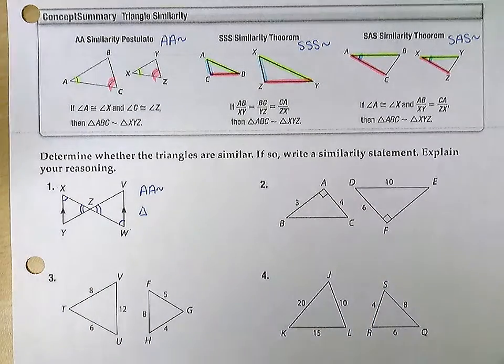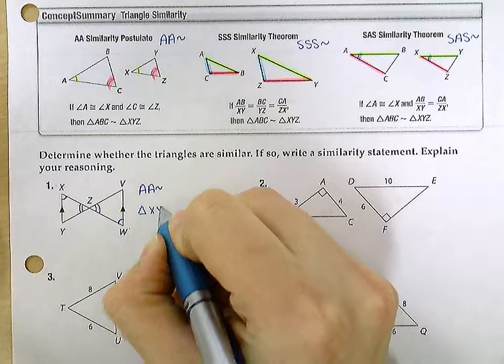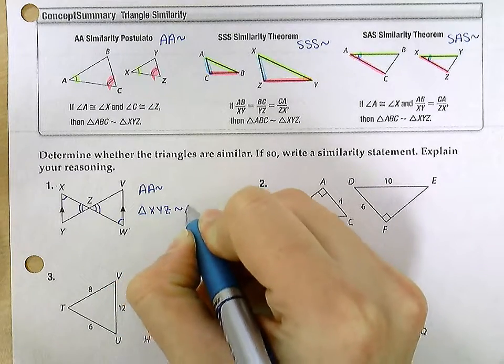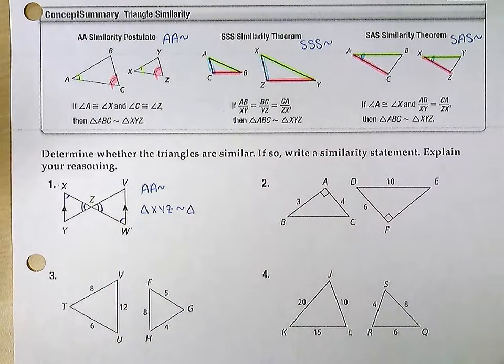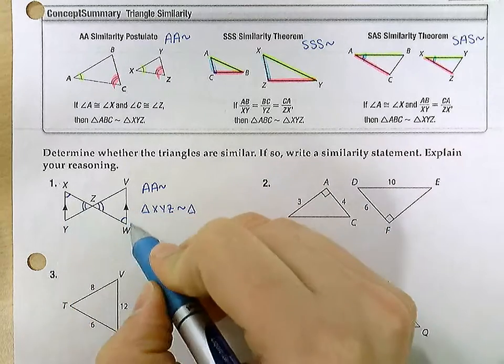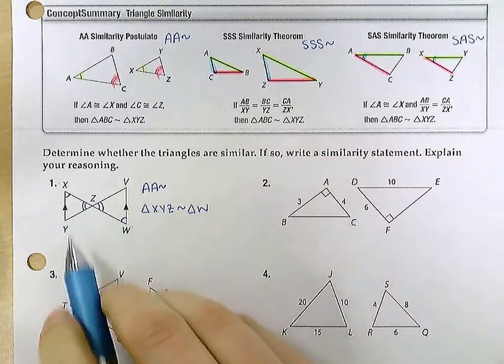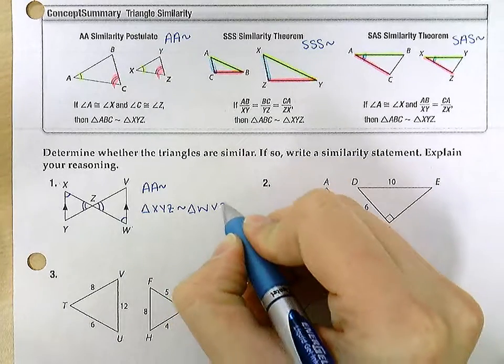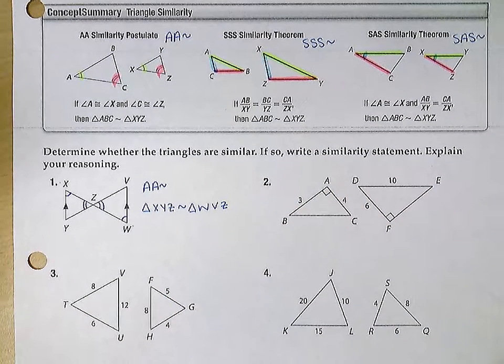So I'll write out triangle XYZ is similar, not congruent, do not write the congruent symbol, similar to triangle, since I started with X, I'll need to start with W. I went to Y, so I'll go to V, and then last to Z. Okay, so if I can prove two triangles similar, I have to write out that similarity statement. Questions on the first one?